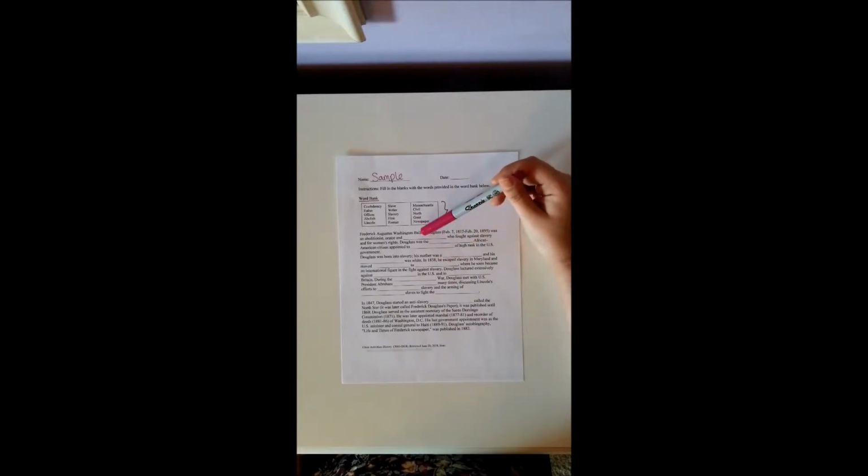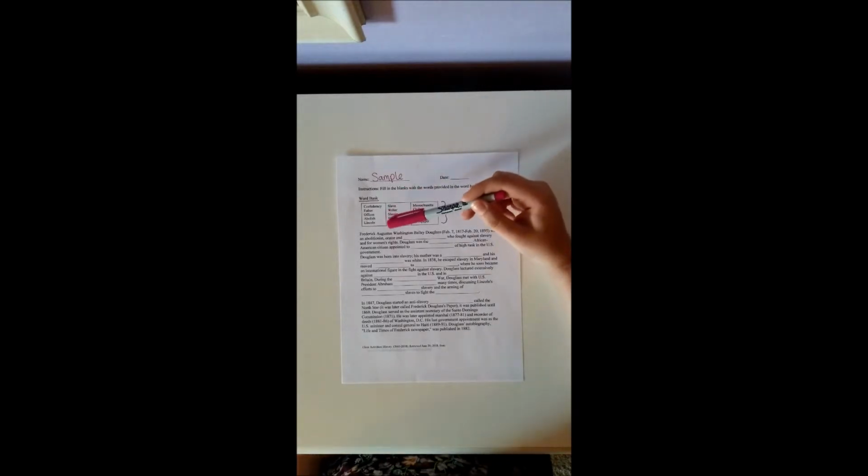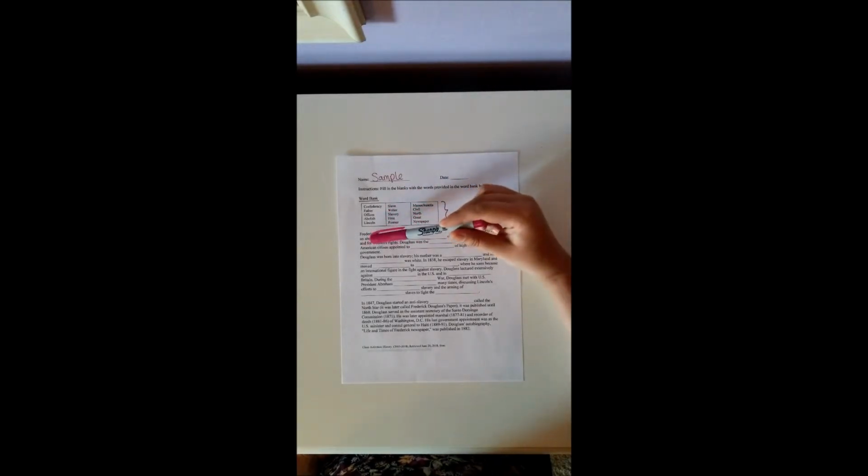Okay, and then this is usually when I would go into a little bit more detail on what the words mean if the students have any questions. Okay, so we're going to start with the first sentence, and we're going to do it sentence by sentence, so it's easier to make sure the sentence is done properly and the blank is filled in with the right answer. So, Frederick Augusta Washington Bailey Douglass was an abolitionist, orator, and blank who fought against slavery and for women's rights.